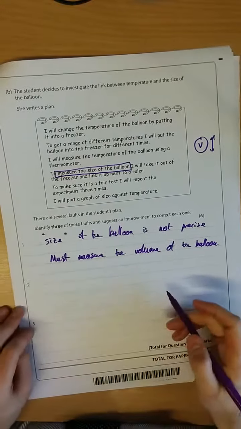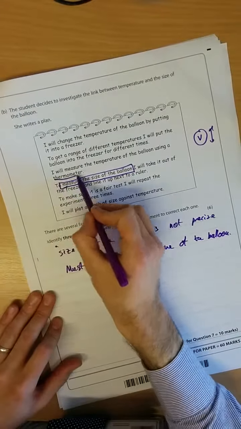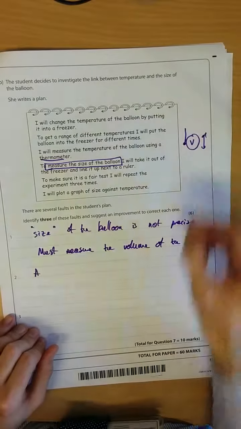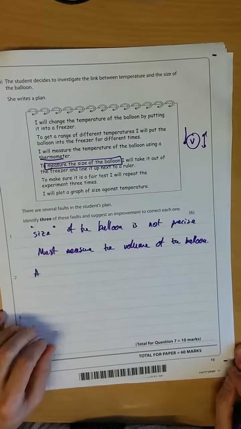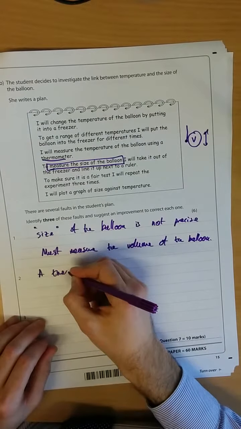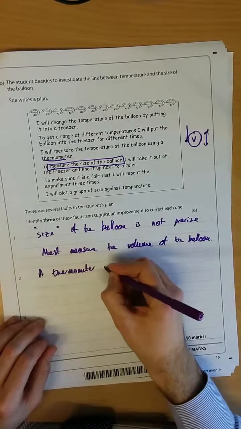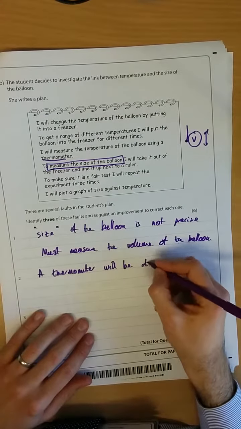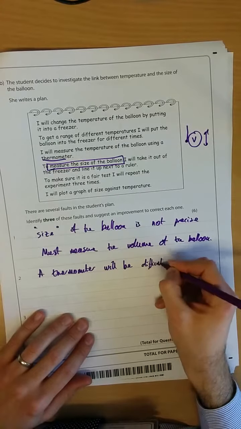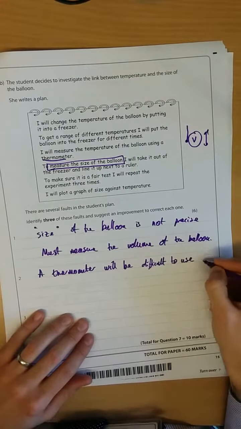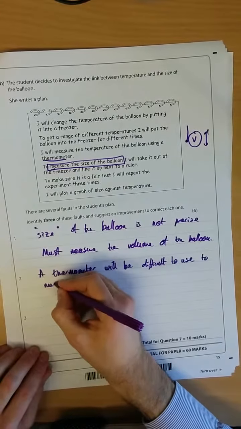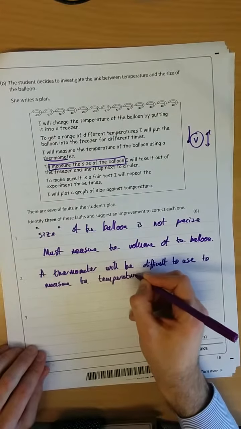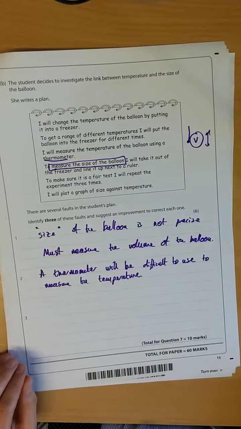Okay, the next thing I notice is that she's trying to use a thermometer. You can't just put a thermometer next to the balloon and it will give you the temperature. A thermometer will be difficult to use to measure the temperature.